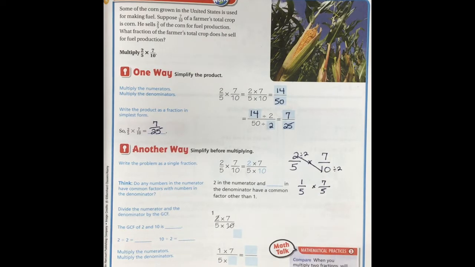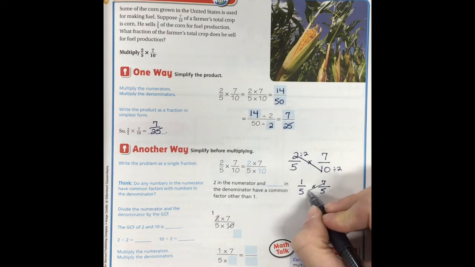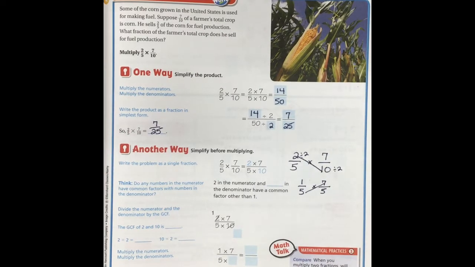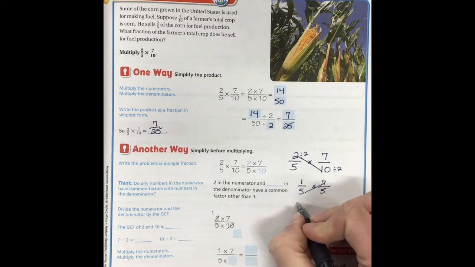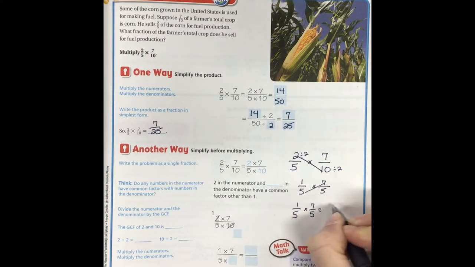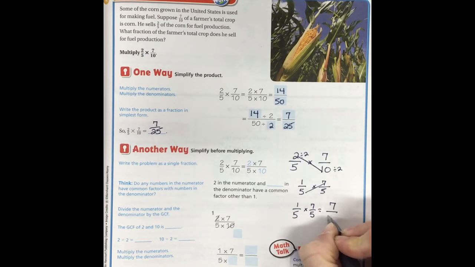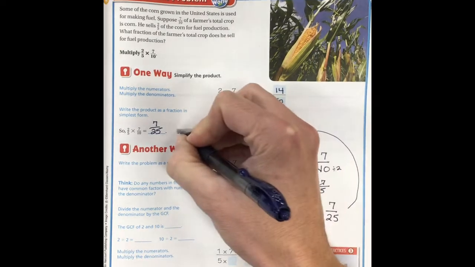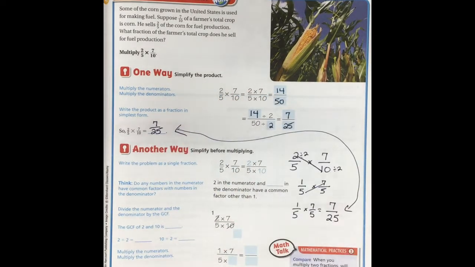I then am going to look at my other numerator and denominator. So I'm looking at 7 and 5. Nothing goes in evenly to both 7 and 5 other than 1. So I'm just going to leave those the same. So I have 1/5 times 7/5. 1 times 7 is 7, and 5 times 5 is 25. You'll notice that I have the same answer for this problem, 7/25.